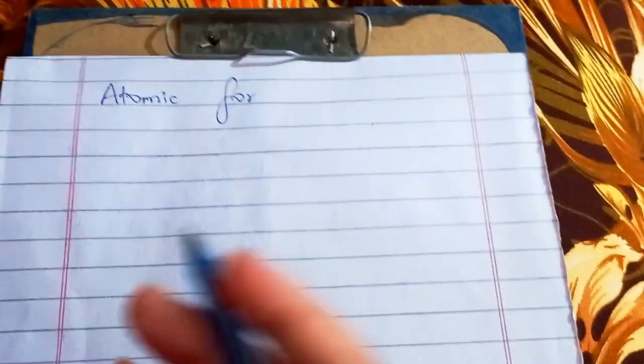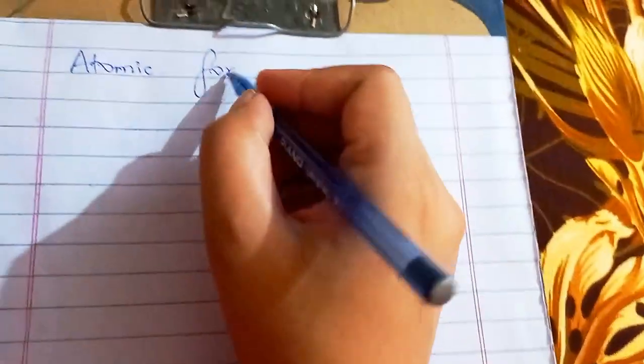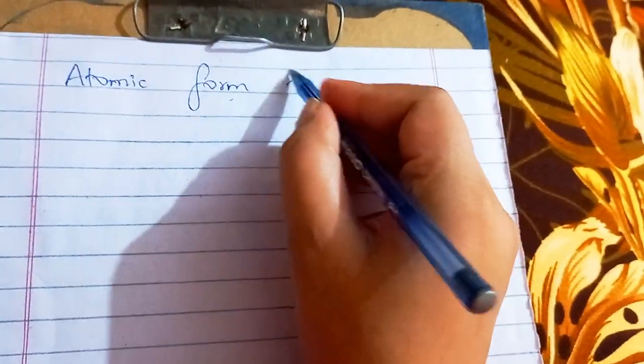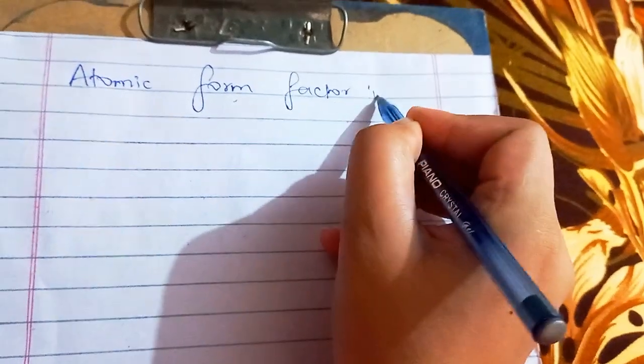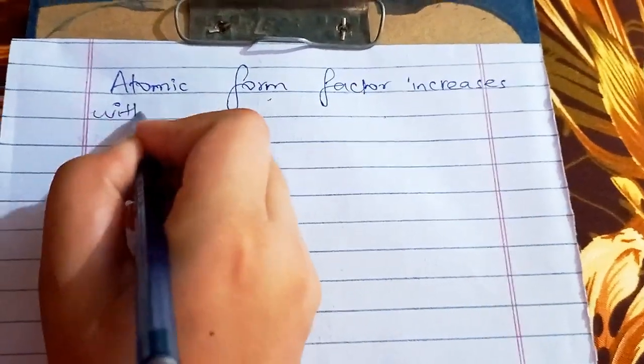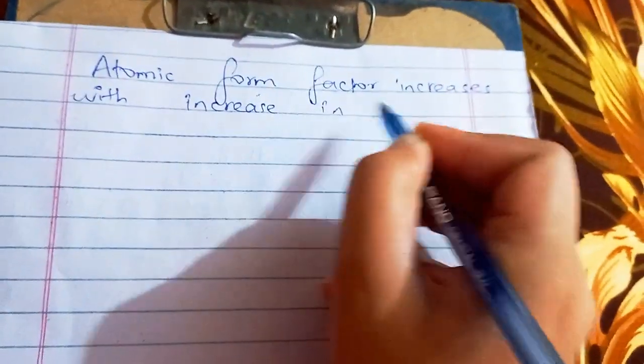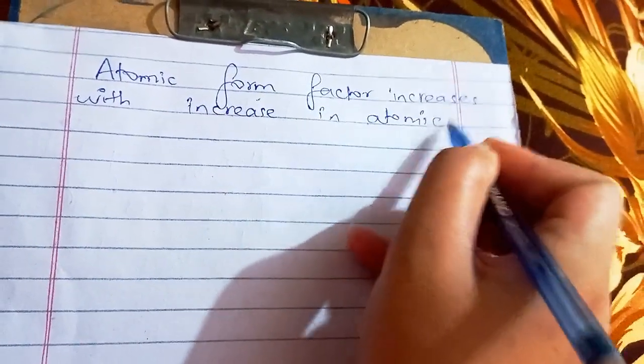Let's see the relation of atomic form factor or atomic scattering factor with the atomic number of the elements. So we can write that atomic form factor increases with increase in atomic number of an element.